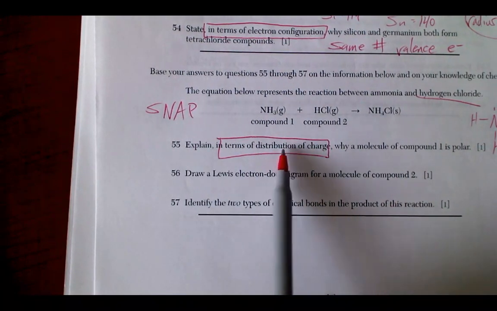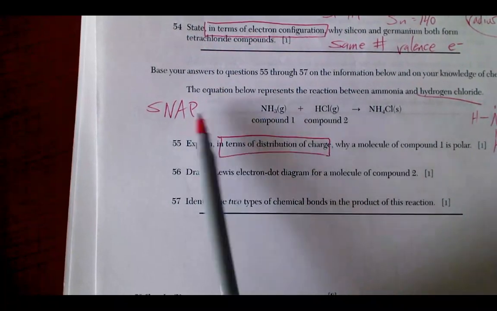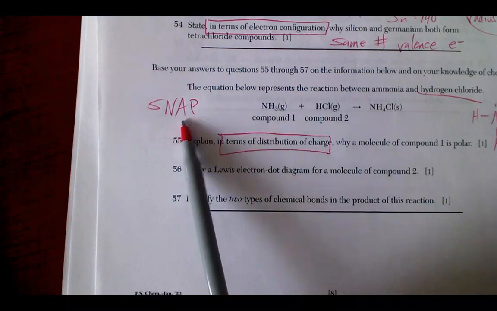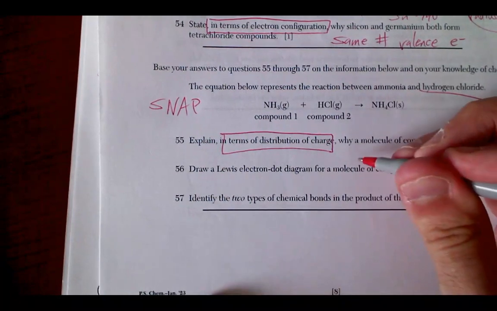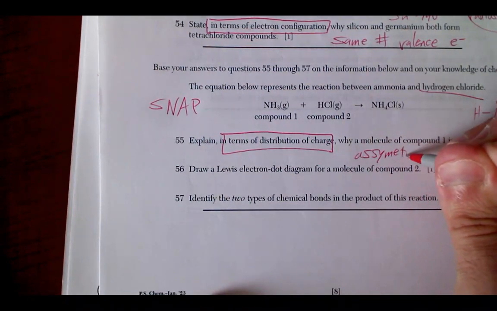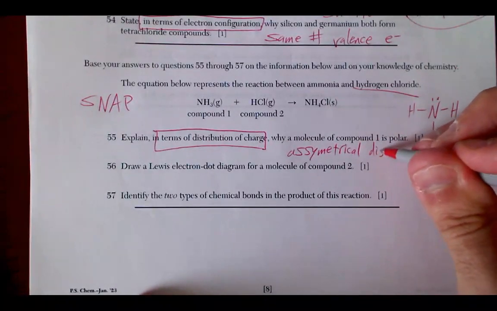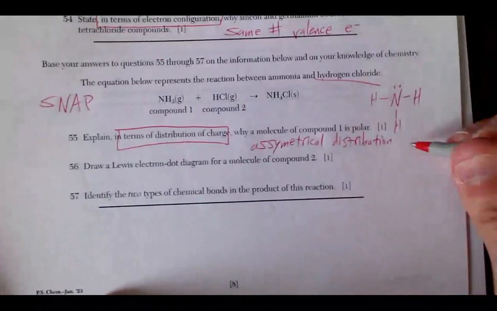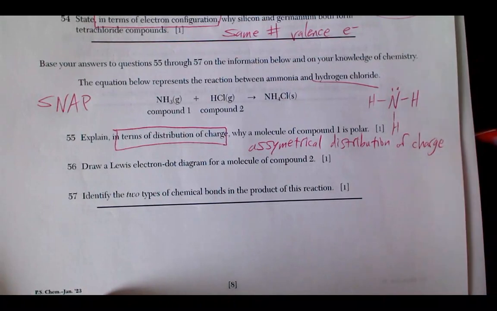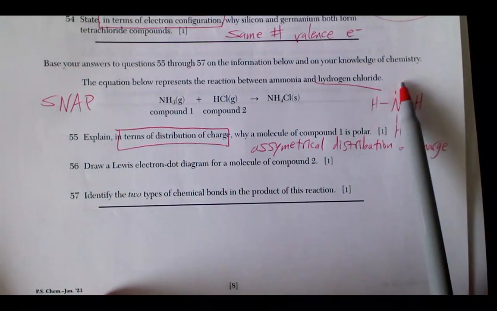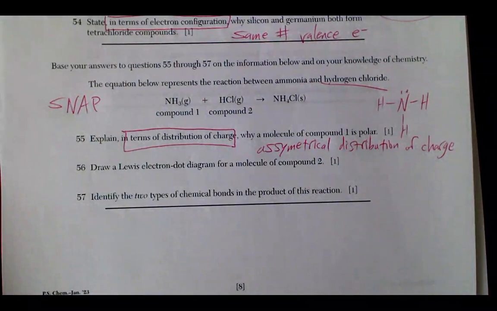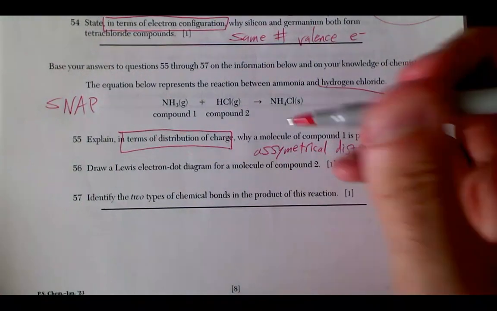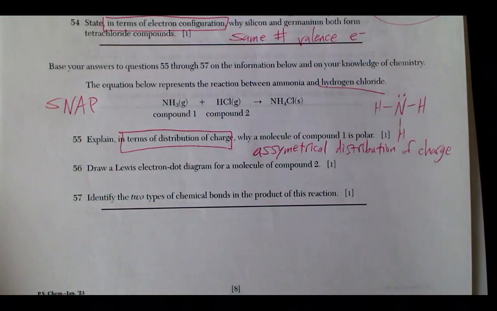If we're talking in distribution of charge, why is compound 1 polar? Polar means it has to be asymmetrical. So whatever the charge is like in this molecule, it has to be asymmetrically distributed. I'm going to write asymmetrical distribution of charge. I'm making sure I mention distribution of charge. That means the electrons are not exactly the same on each side. There's electrons in bonds on 3 sides, and the one side has these 2 electrons by themselves. It's not perfectly symmetrical. The distribution of charge is asymmetrical. That's a good enough answer. Anything that means that kind of answer is good.